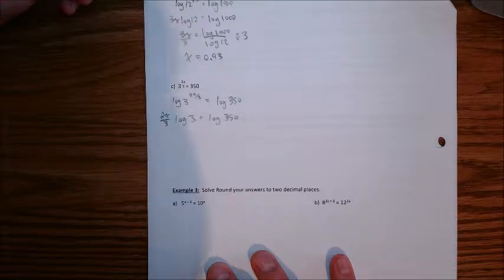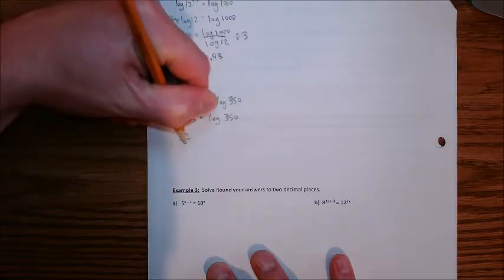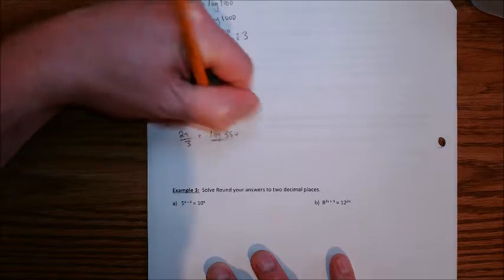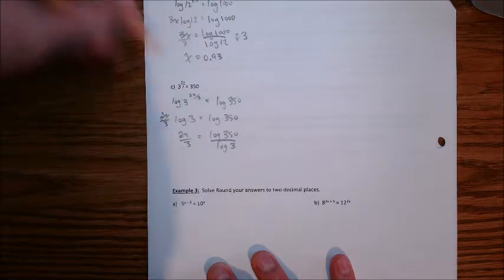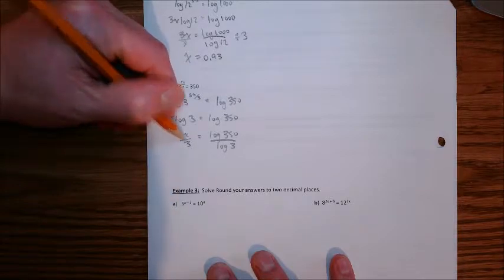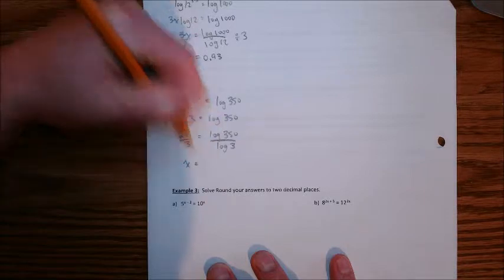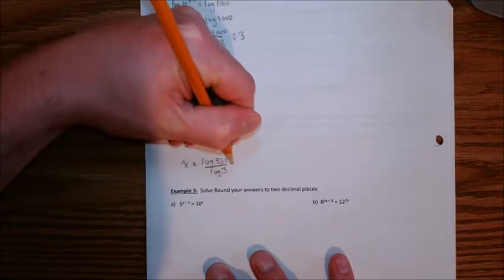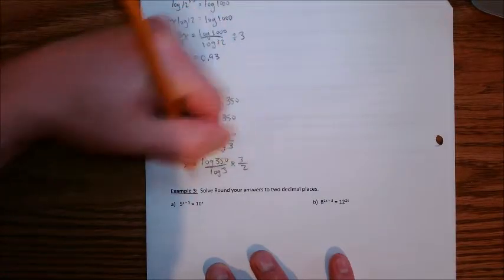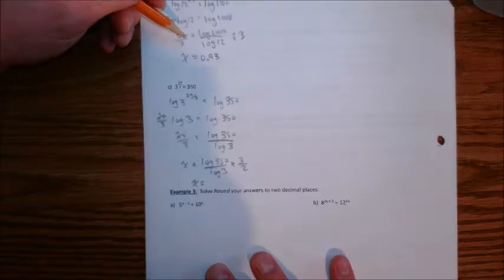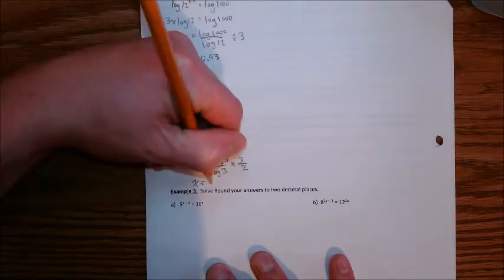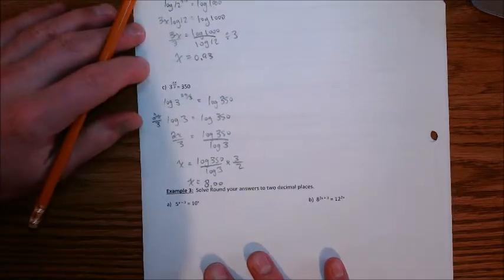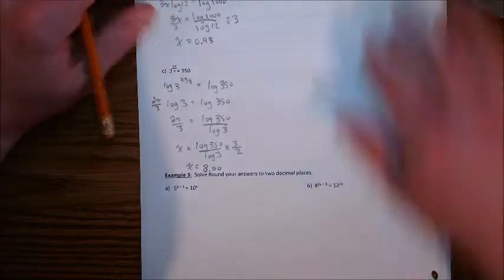Similar to the question above, we can now divide both sides by log 3. So again, my goal here is to get x by itself. So I'm going to divide by log 3 on both sides, and then I want to get x by itself, so I'm going to divide by 2 over 3, which is the same as multiplying by 3 over 2. So I get log of 350 over log of 3 times, again, times it by the reciprocal, 3 over 2. And so I'm going to find out here that x equals about 8.00. I'll post B as well, but for time's sake, we'll keep moving along here.